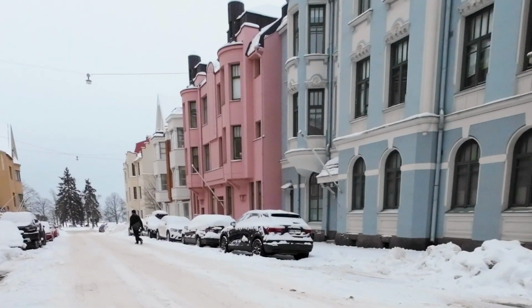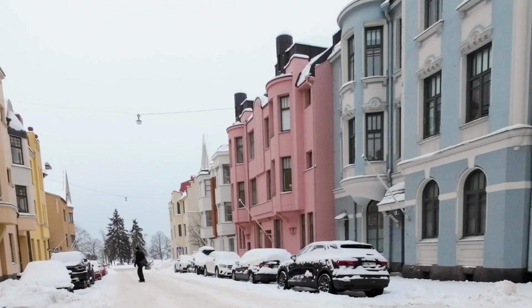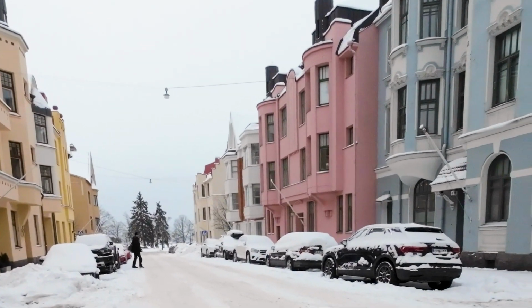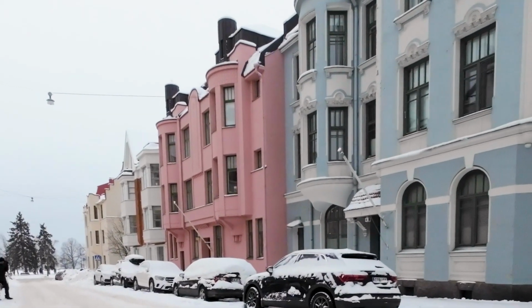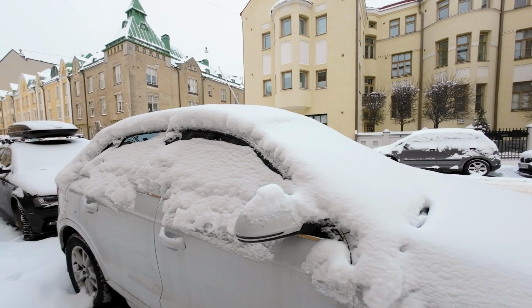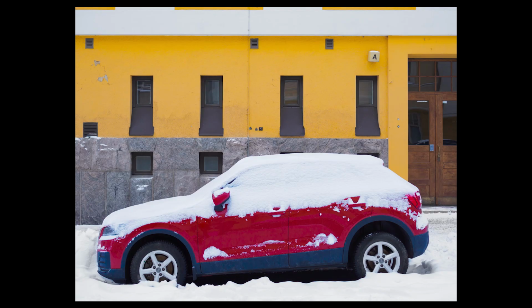It's been snowing in Helsinki for a few days now, and I went to see this street where there are really nice and colorful townhouses. It's not a very common scene in Helsinki, but this street is unique in that sense. And I know that there are parked cars in front of these houses. Here are some of the images that I took.